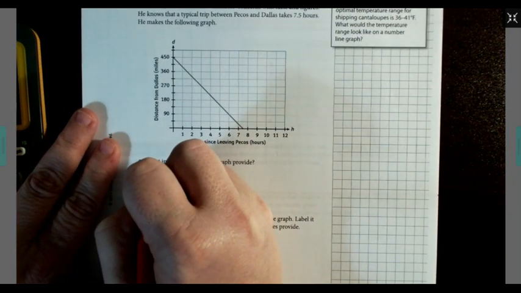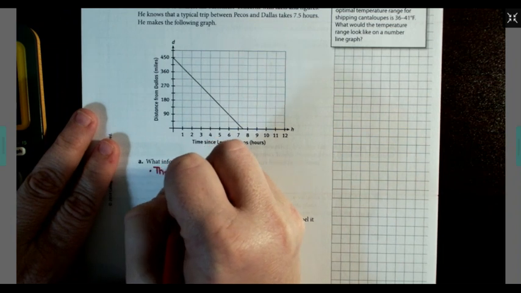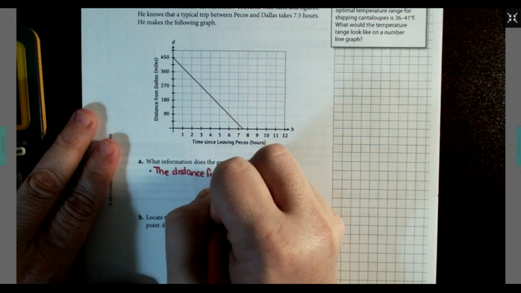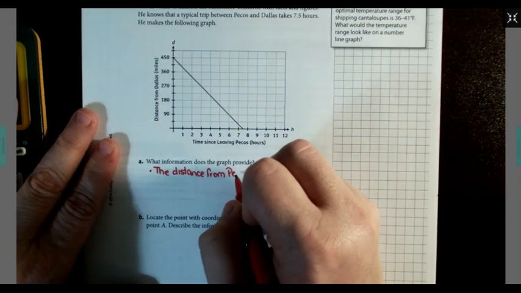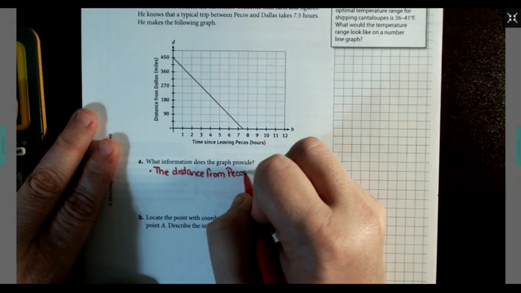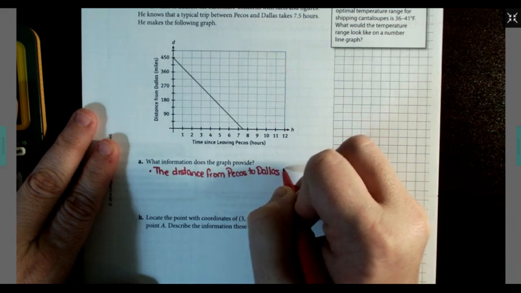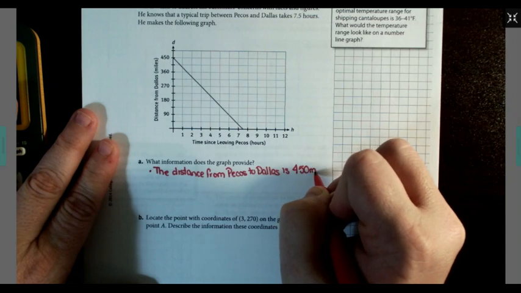So I can state the distance from Pecos to Dallas is 450 miles.